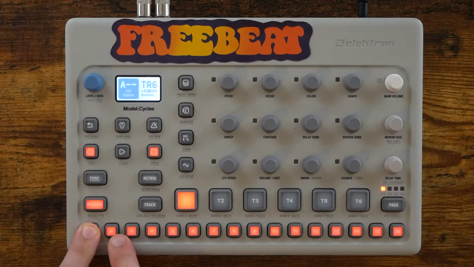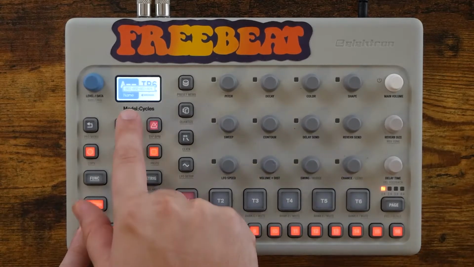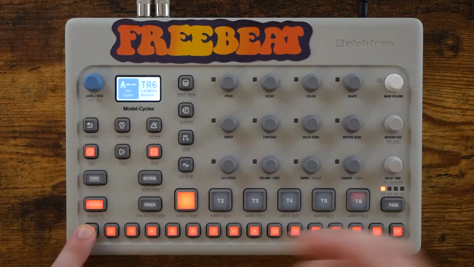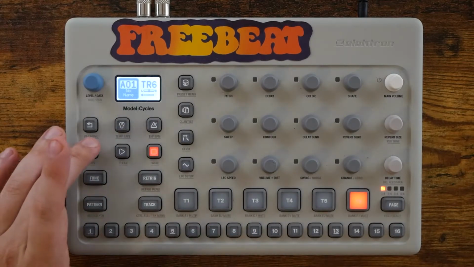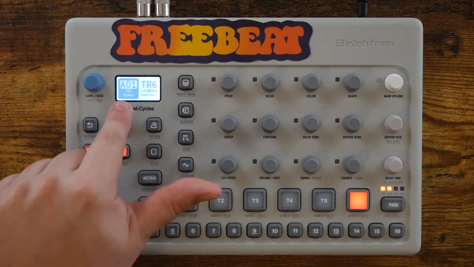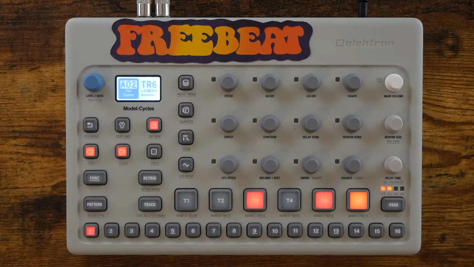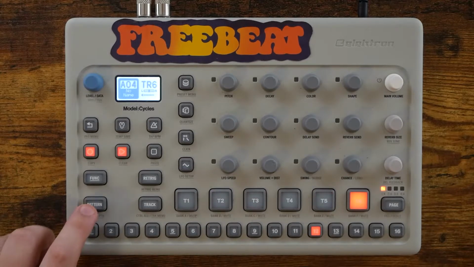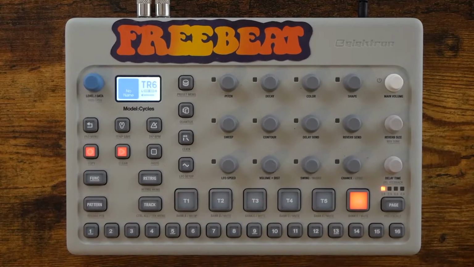So I'm holding number 1, and we want number 2, number 3, and number 4. Now you can see on the display it says A1, A2, A3, and A4. Let's press play and see what happens. So we're on pattern 1. Watch right here on the screen. Now we're on pattern 2. Now we're on pattern 3. Here comes pattern 4. Now I'll press pattern, and I want to go to pattern 6. I believe that's the next one.